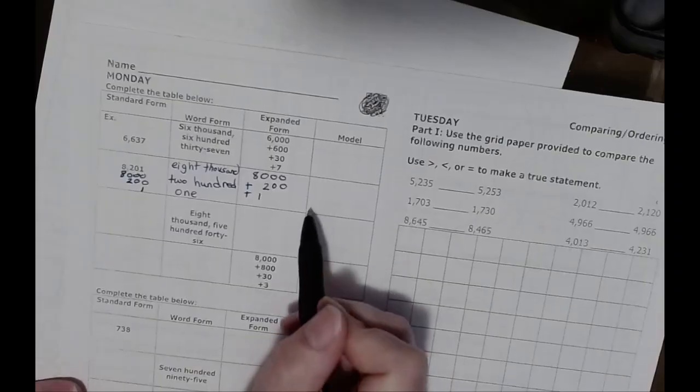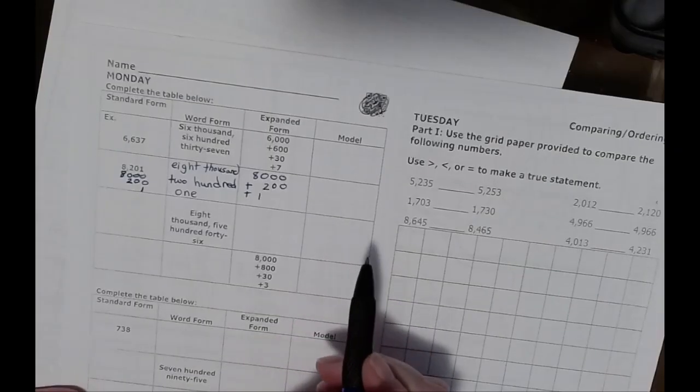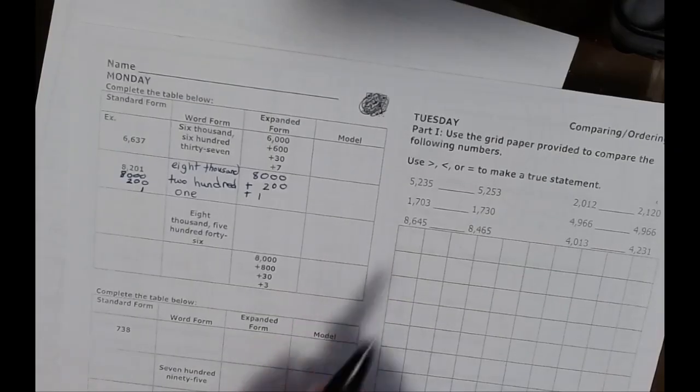For model, I told my students that because models get confusing since a lot of them are squares and rectangles, to help them they could use an X, the letter X, as a representation for a cube, because a cube represents 1,000.